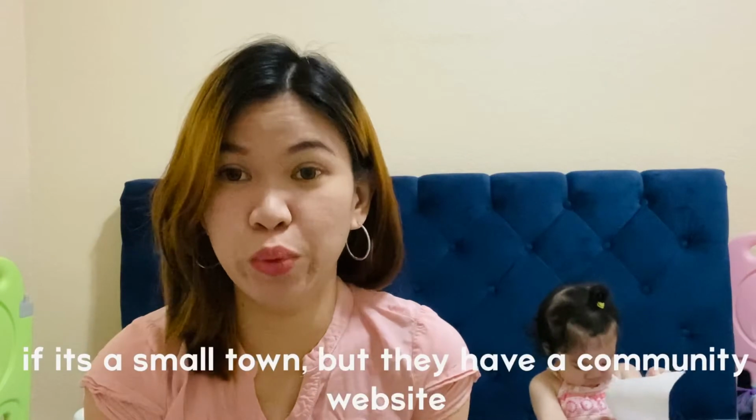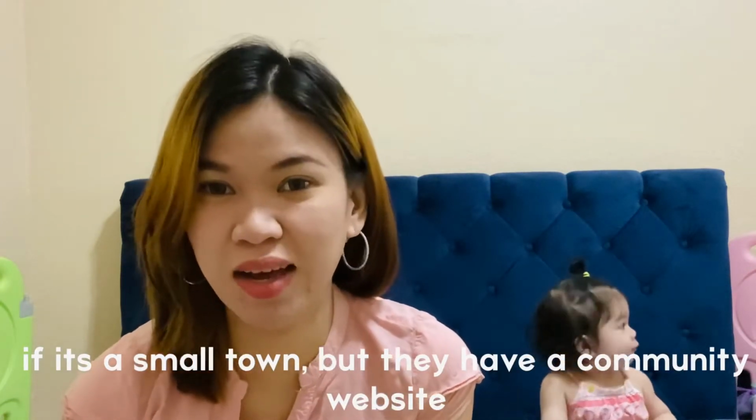So if that will be the case, if you will be assigned in a remote area, your resources will be your co-workers. They will be a reliable source on where you can find an apartment, and you can look on their community website. The city community website, if it's a remote area, because normally you can find any availability online if it's a remote area. Mga small cities lang.